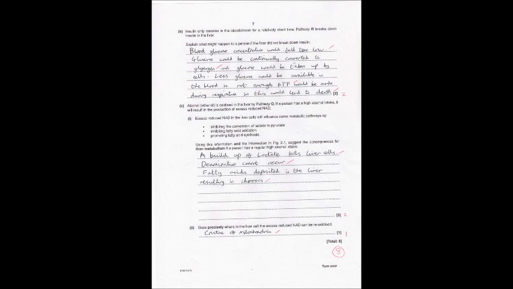Now, insulin only remains in the bloodstream for a relatively short time. Pathway R breaks down insulin in the liver. Explain what might happen if the liver did not break down insulin. Well, what does insulin do? It lowers blood glucose levels. Well, that would mean blood glucose concentration would fall too low. And then just explain it.